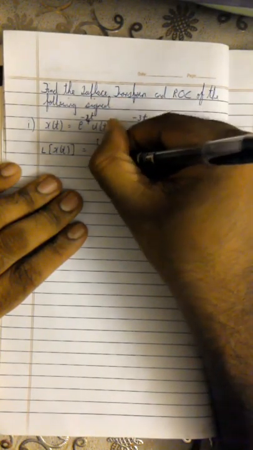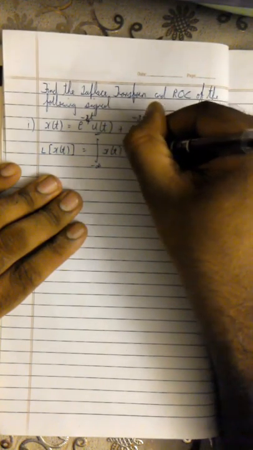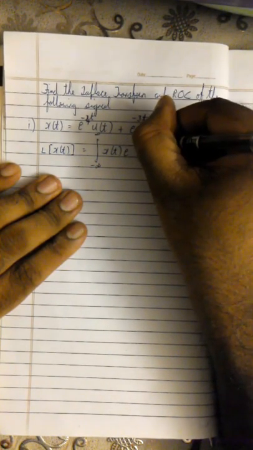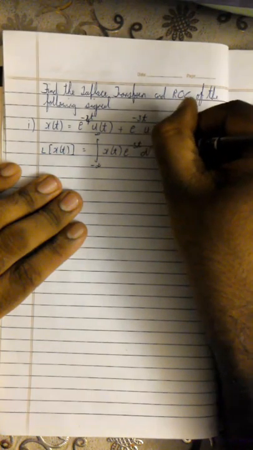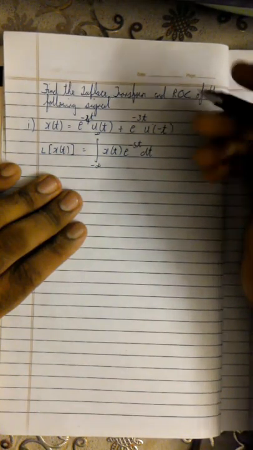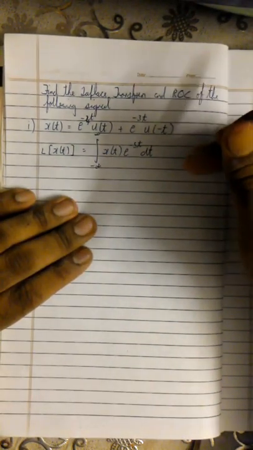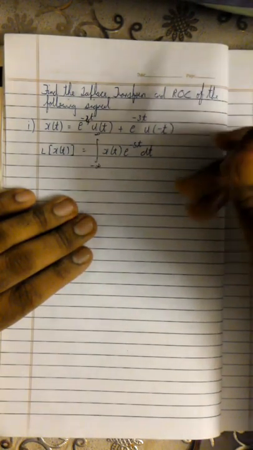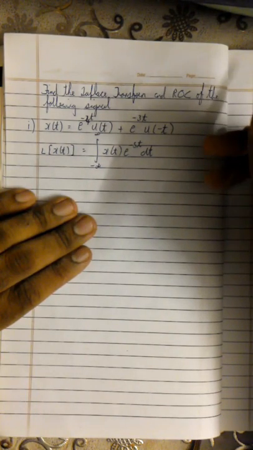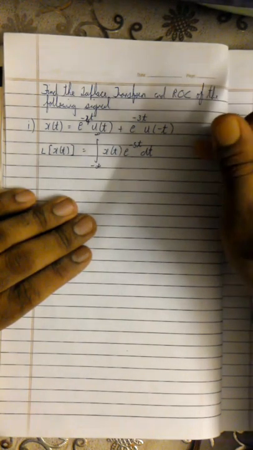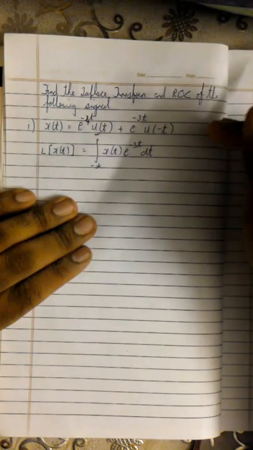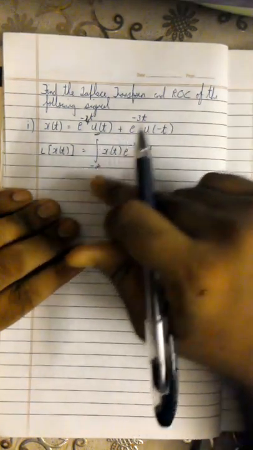L of x of t is equal to integral from minus infinity to plus infinity x of t into e raised to minus st dt. Okay, I want to request my students that before we continue this problem, I just want you all to pause this video and try to do this problem by yourself. Then see if your answer and my answers are correct. Okay, so let's continue now.